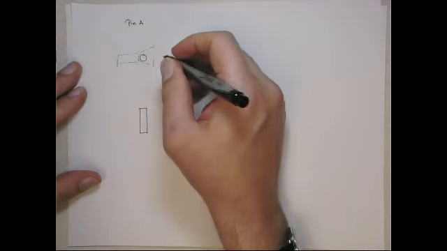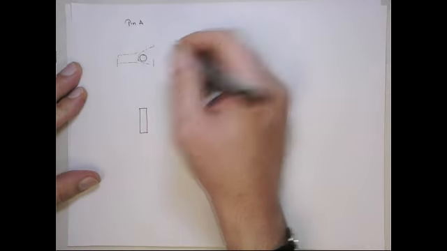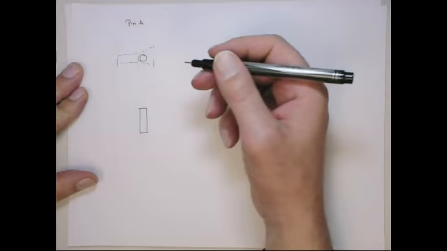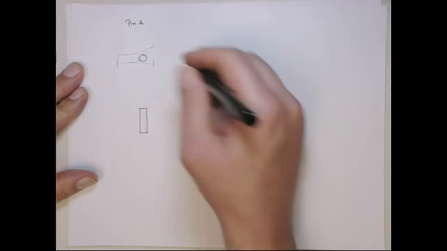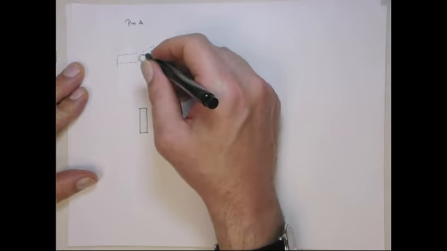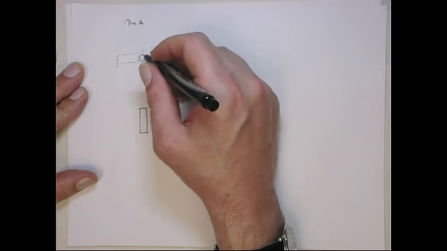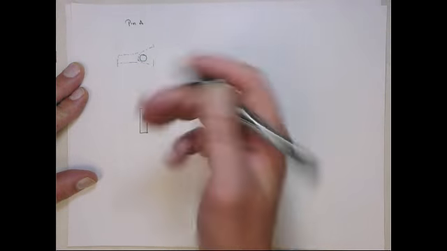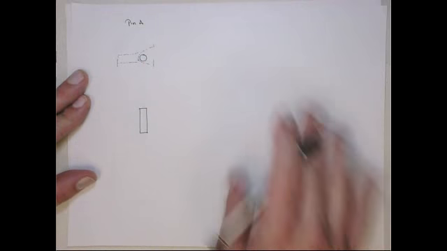If we look at the bracket, you might immediately see that the reaction force that acts at A actually transmits onto the pin directly. But let's go through a slower step.